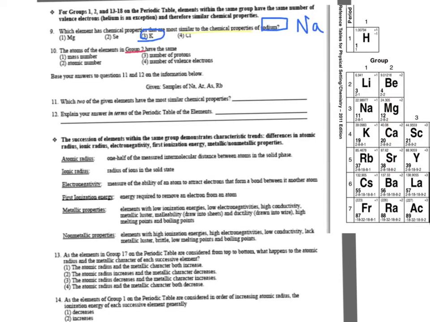Remember that the number of valence electrons is the number of electrons in the outermost principal energy level. So in the electron configuration, it'll be to the right. We can see beryllium has 2 valence, and magnesium has 2 valence, and calcium has 2 valence. So here, the number of valence electrons is the best answer.